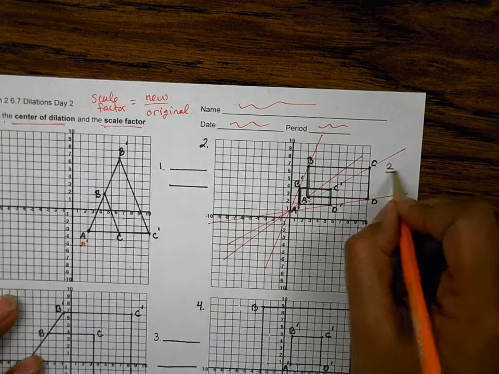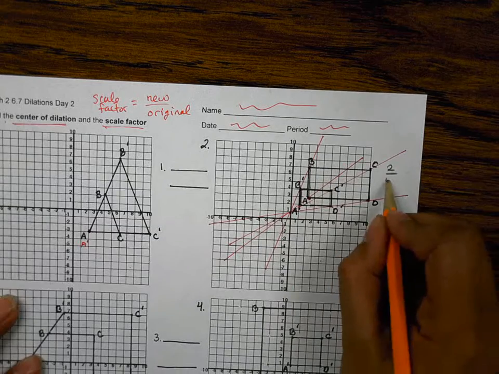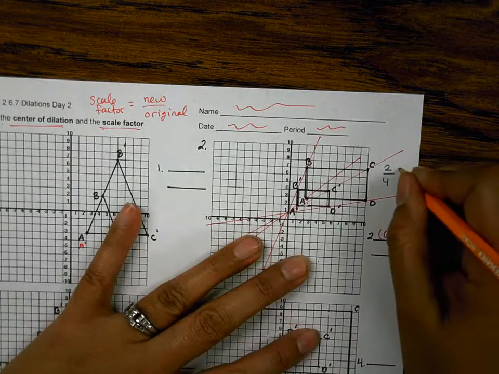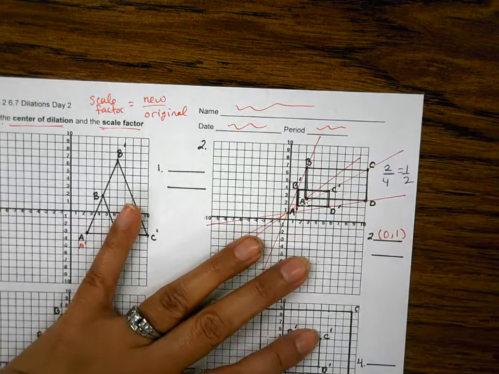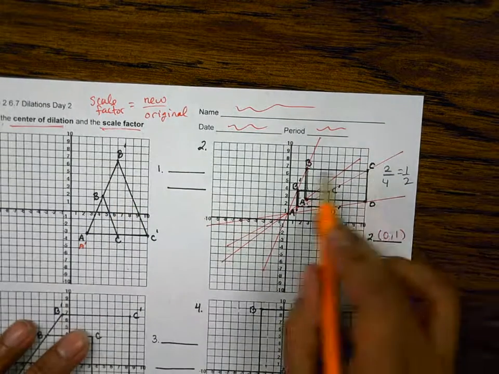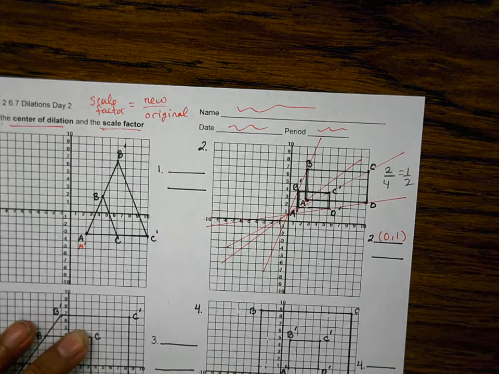Original length here is 1, 2, 3, 4. And 2 over 4 is not 2. 2 over 4 is 1/2. Now, what would have happened if instead of AB you picked BC? Would we get the same answer? I'm going to do a quick check, and just remember it's new over original.